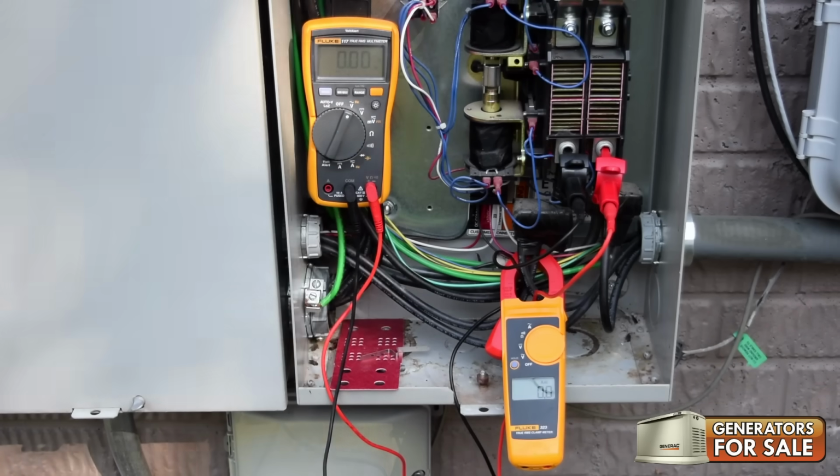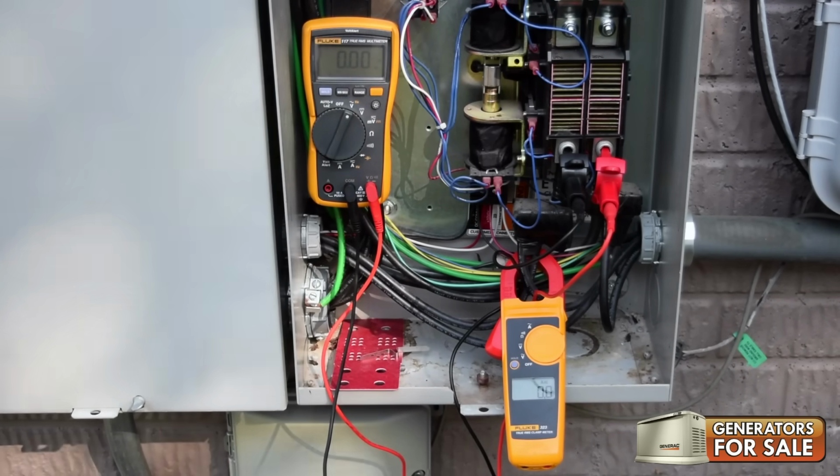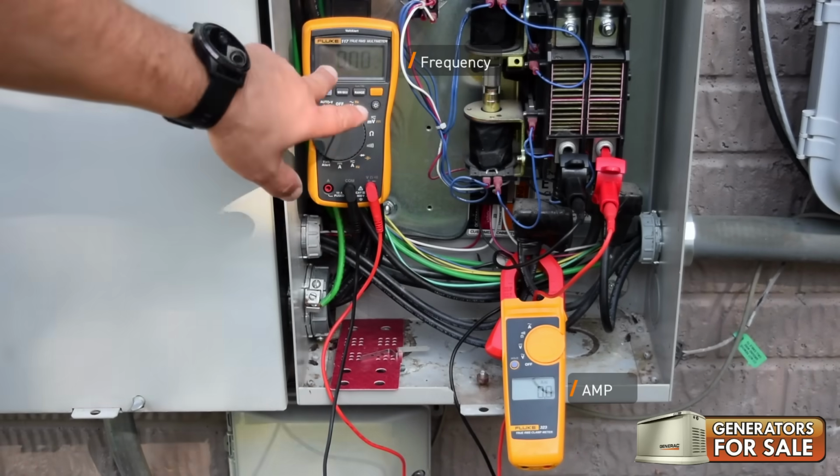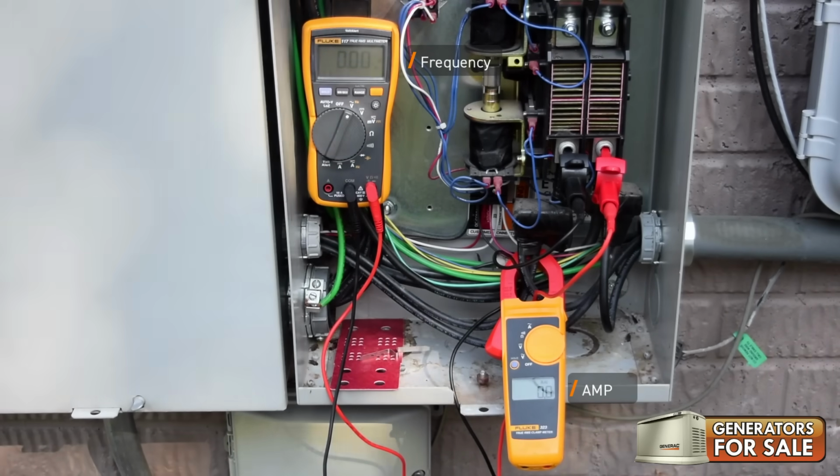What happens right after the generator kicks on. So you're going to see the load. We're looking for amperage and frequency as the load hits. So here we go.